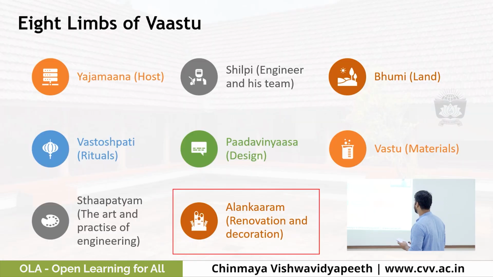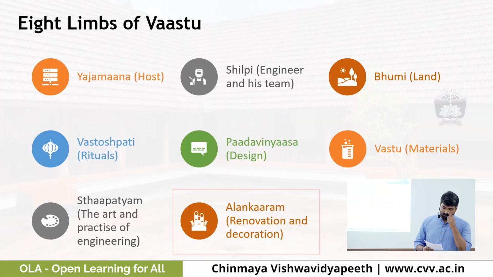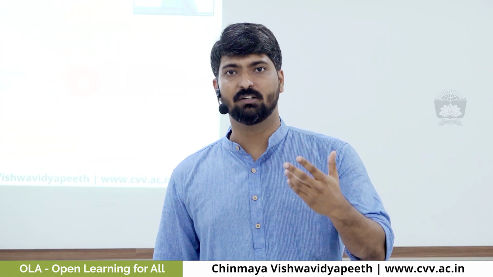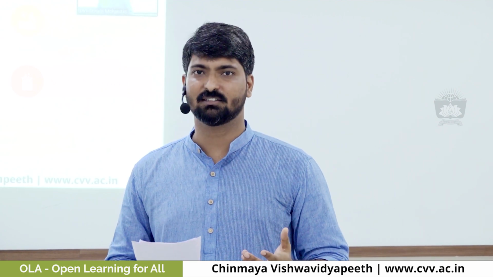And then we come to Alankaram, which is renovation. So Alankaram is basically about repairs and modification, which happens continuously. And it is also about interior and exterior designs. Some of the examples we have here is how do we decorate our doors. If we look at any structure of ours, it is not just about a huge structure that is being built, but how finely it is done.